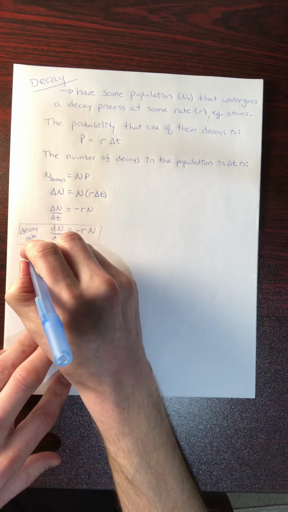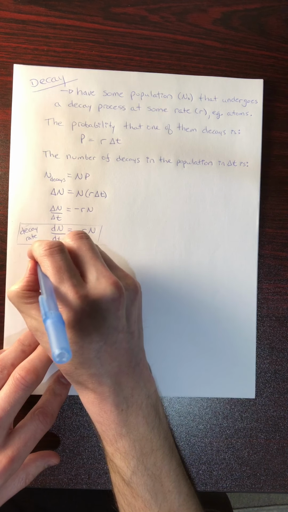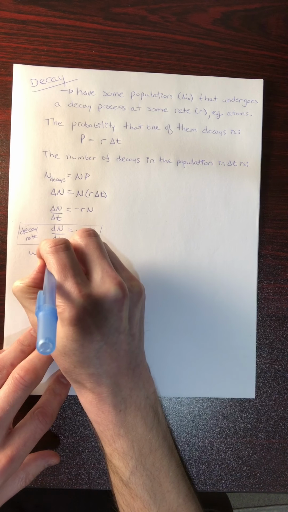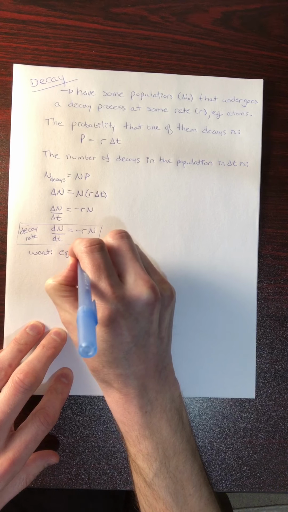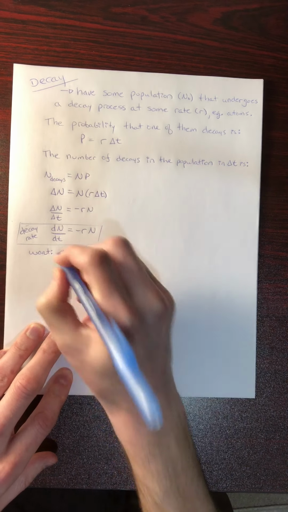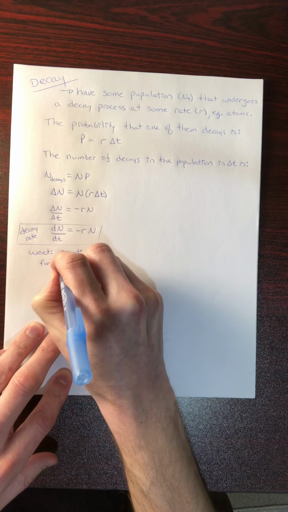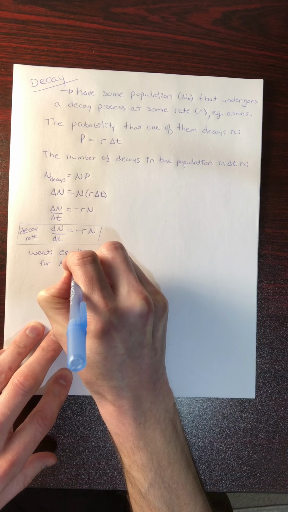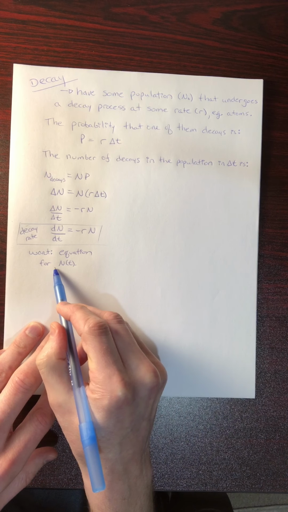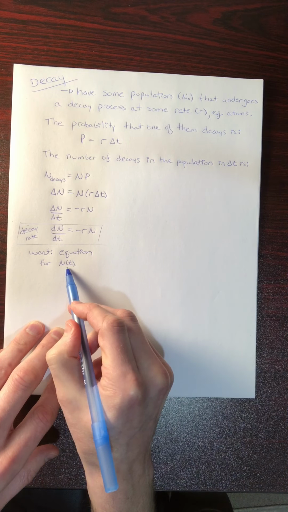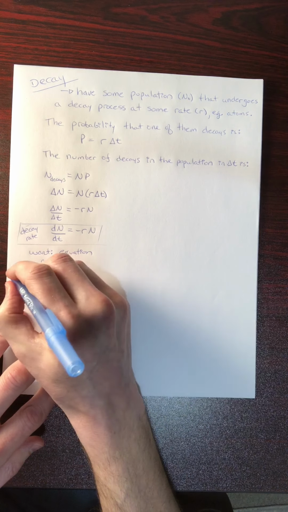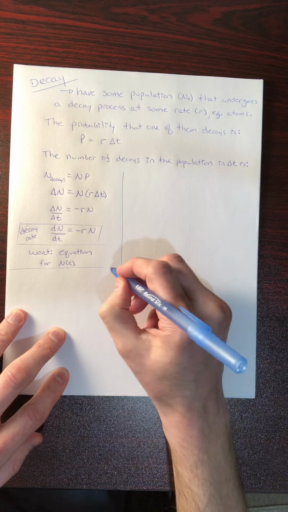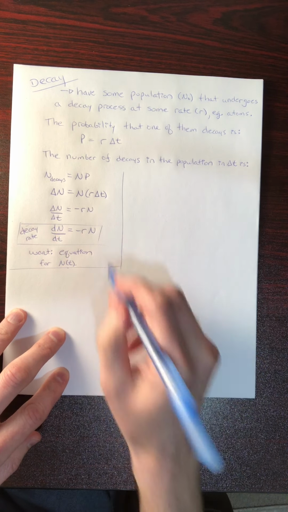But what we really want here for practical purposes is some equation for N at t, i.e. how many of the original population do we have at any given time. That's far more useful. So I'm going to close this part off.